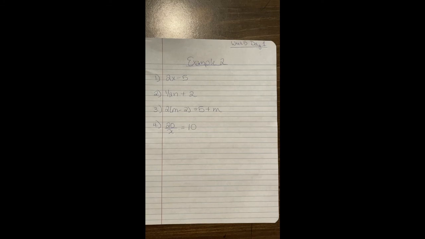Number 4, 20 divided by x is 10, or the quotient of 20 and x is 10. Those are good examples. As long as you have something similar, with words that mean the operations that are going on, add, subtract, multiply, and divide, I'm sure your answer is looking good.